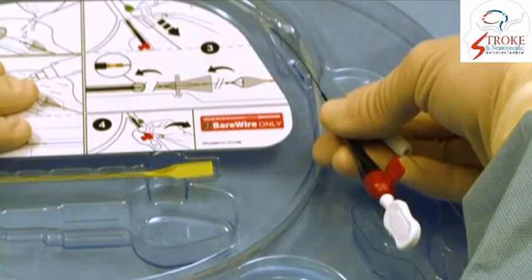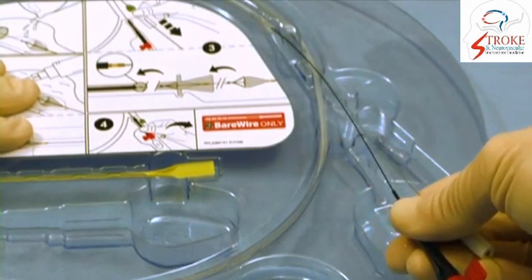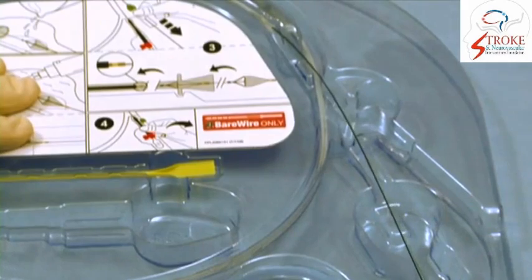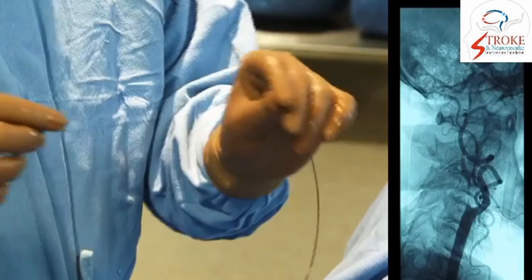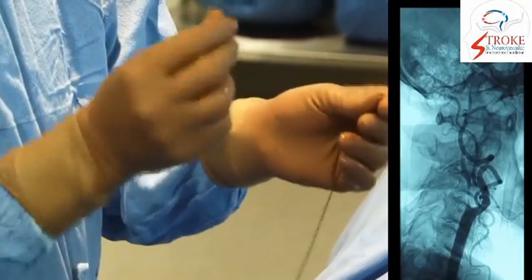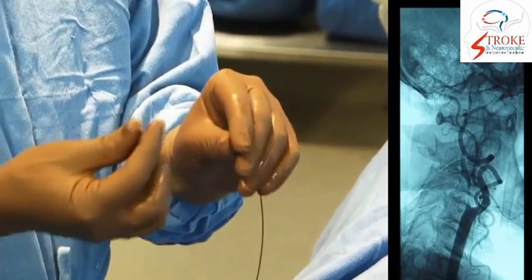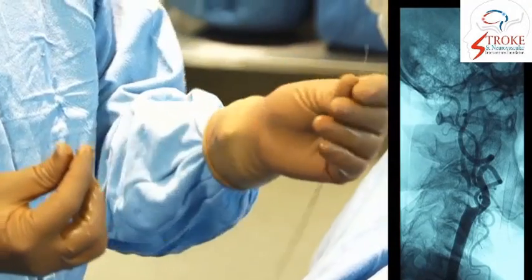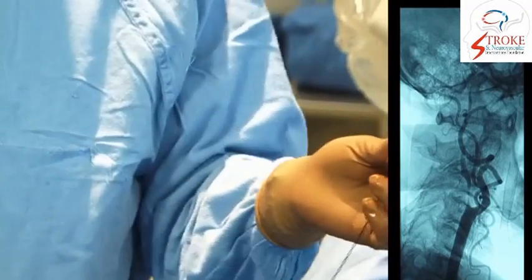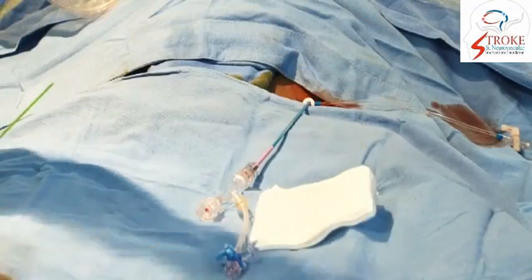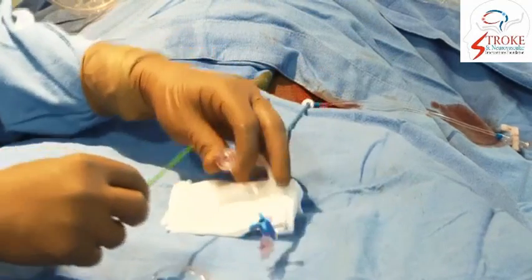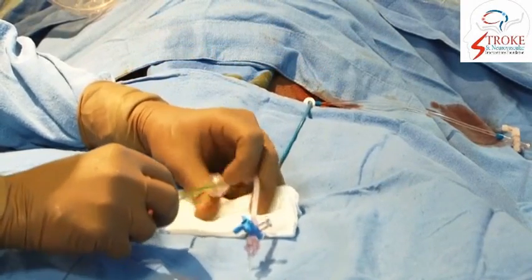Now both the wire and the catheter held together are removed. The wire was given a very gentle curve so that we can cross the stenosis. A very sharp curve will not help us here.